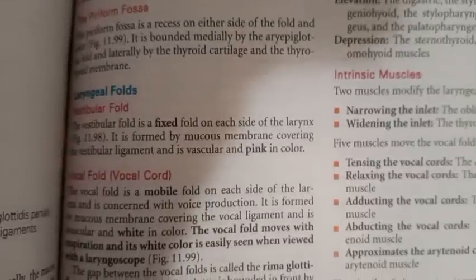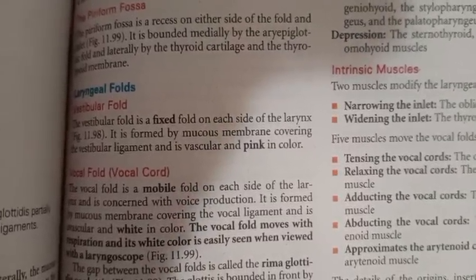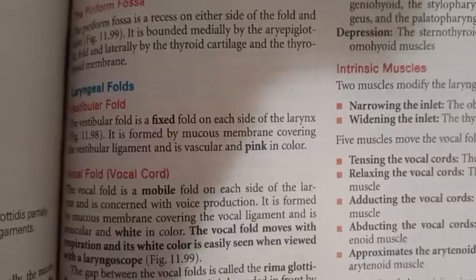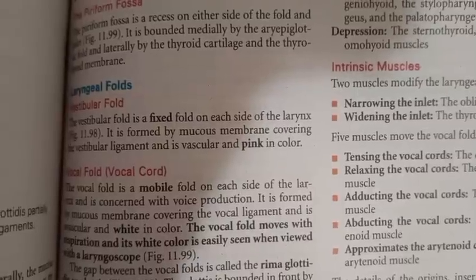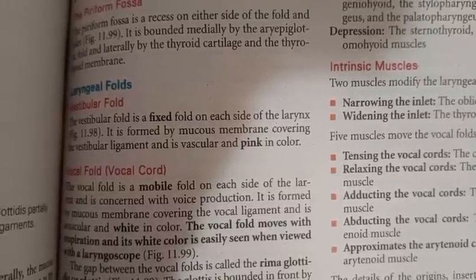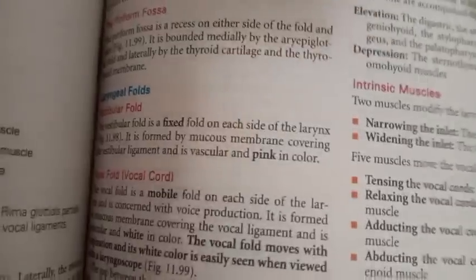Now we will talk about the laryngeal folds. The vestibular fold is a fixed fold on each side of the larynx. It is formed by the mucous membrane covering the vestibular ligament and is vascular and pink in color.